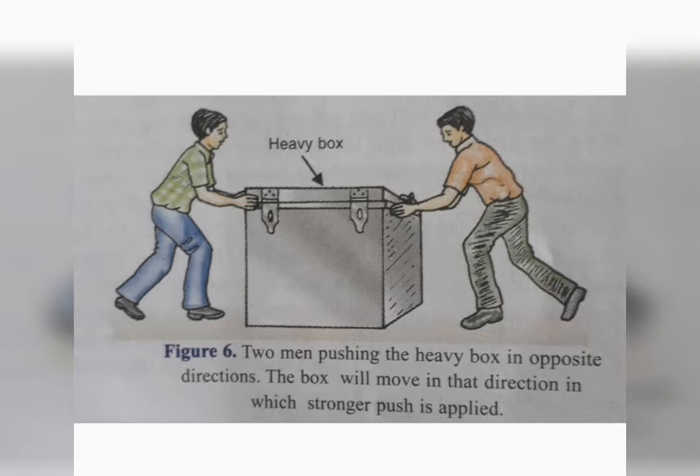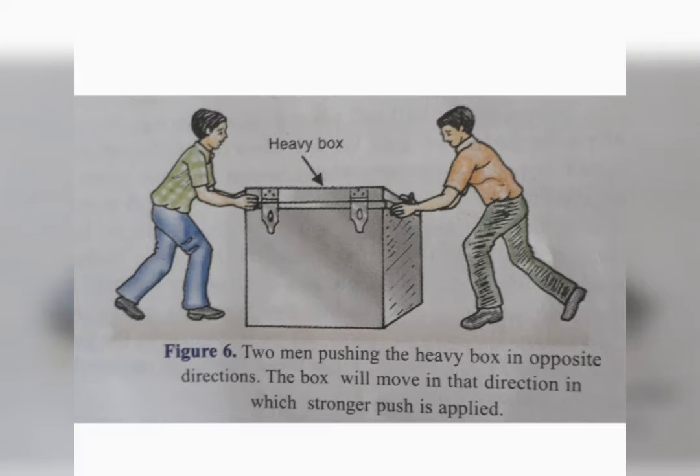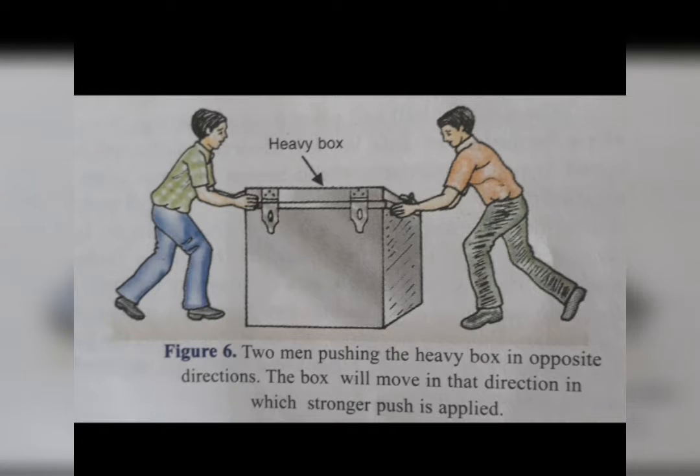Suppose again I'm having a heavy box and this box is lying on the ground, okay? Now let two men push this box, but both of them are pushing from opposite directions. Say one is pushing from the left side and the other is pushing from the right side, okay? Now assume that one of the men is stronger of the two, and obviously the stronger will apply a larger pushing force than the other man.